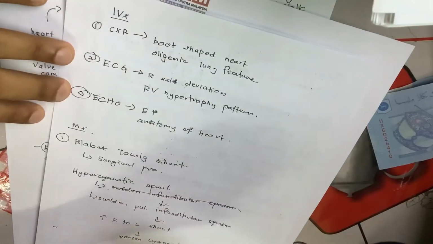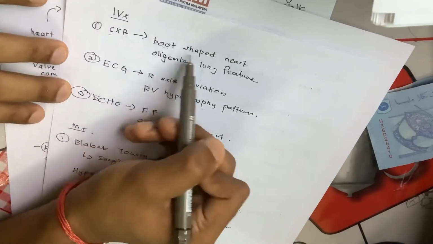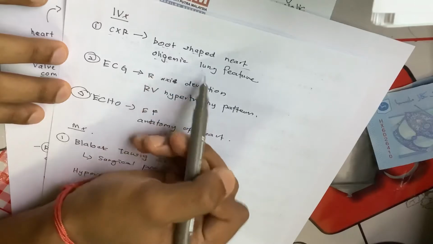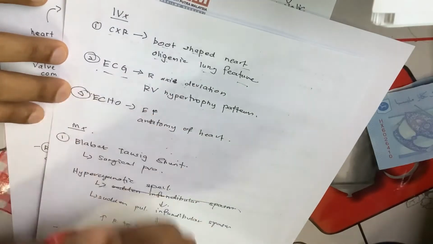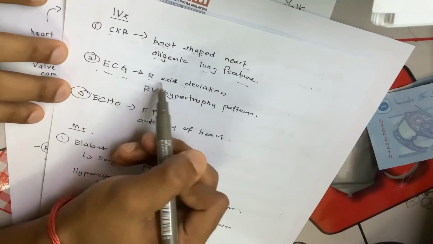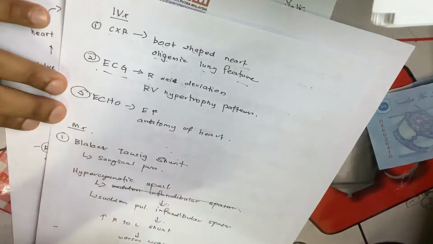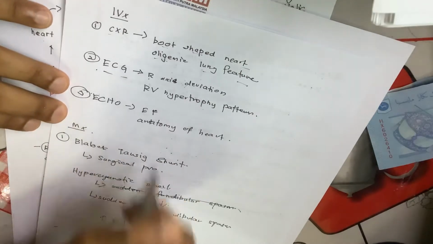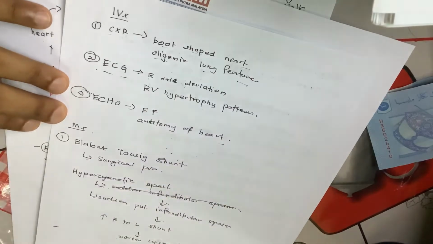These are the investigations to be done in a tetralogy of Fallot patient. First is the chest X-ray, where we can see a boot-shaped heart and also oligemic lung features. Next is the electrocardiogram, where there will be right axis deviation and a right ventricular hypertrophy pattern. The third is the echocardiogram, where we should see the ejection fraction and also the anatomy of the heart.